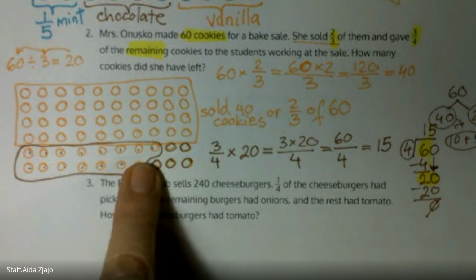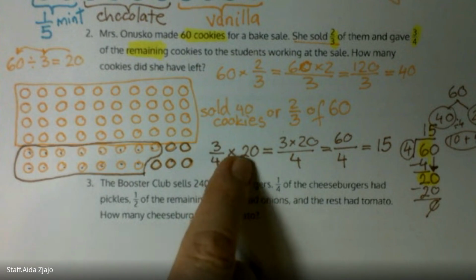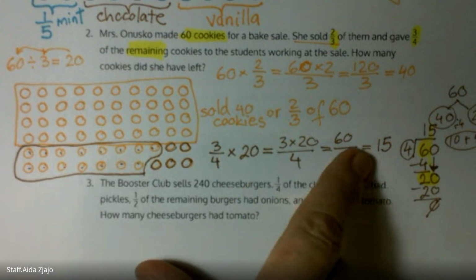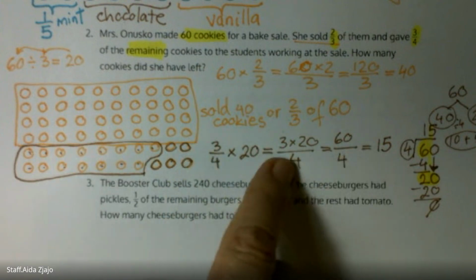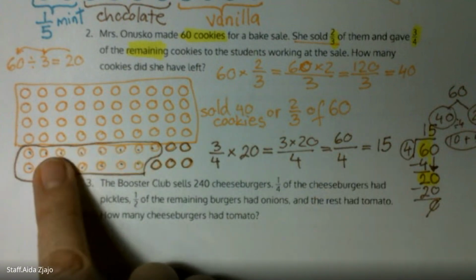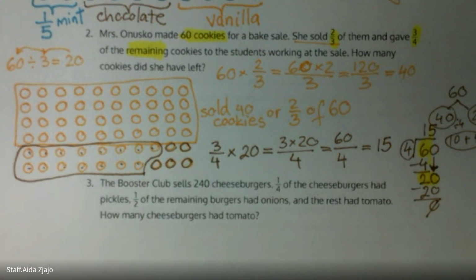Then the leftover was 20, and she decided she's going to give 3/4 of the 20 to the students. So she gave 15, because 3/4 of 20 is 15 cookies she gave to students, and then the 5 cookies are what's left.